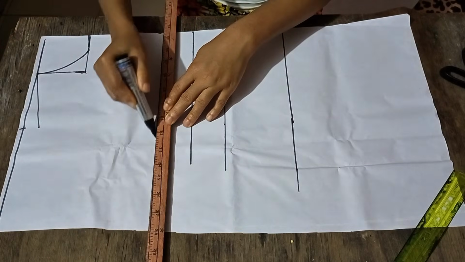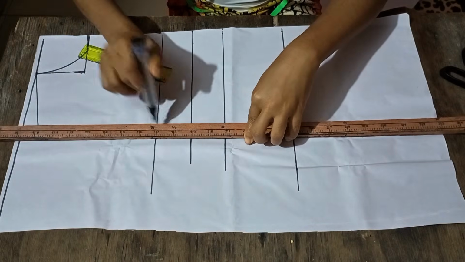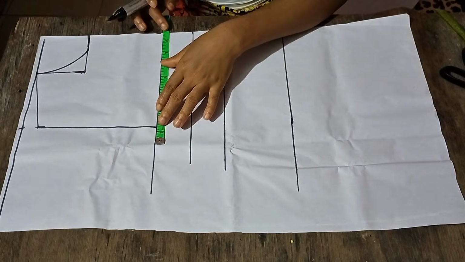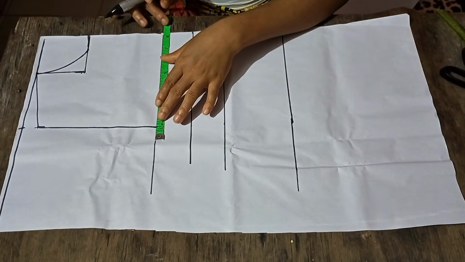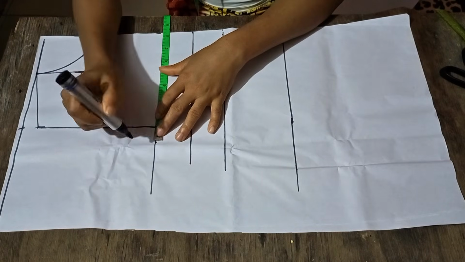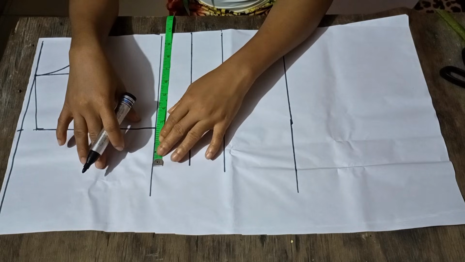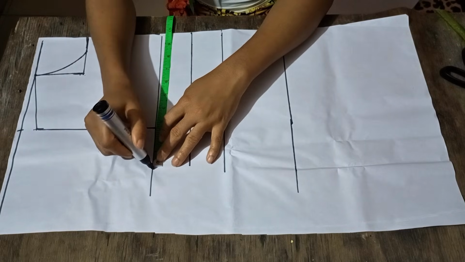I will start marking at our round body circumference. Now I'm going to divide my bust by 4, mark it, and add about 1.5 sewing allowance to it, and then I'll come down to my under bust.